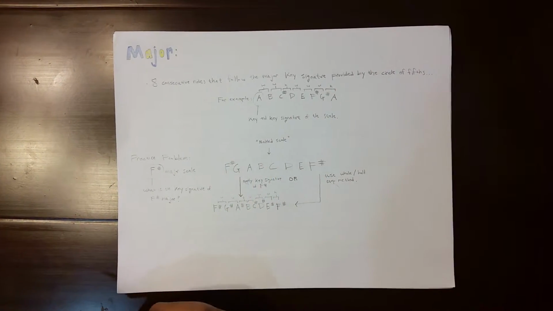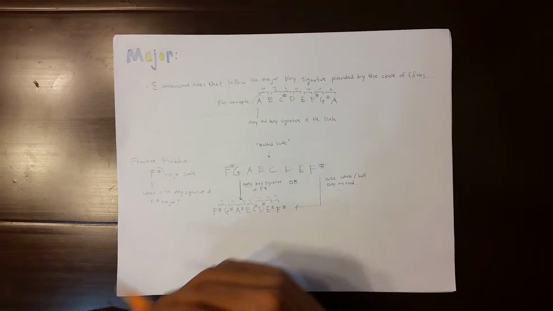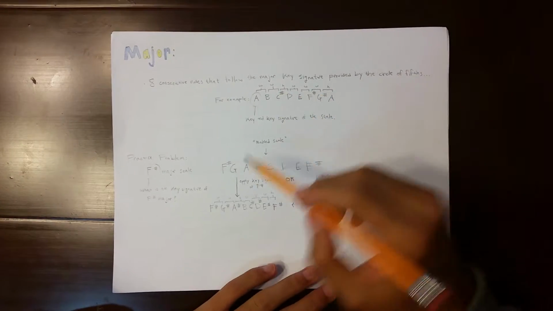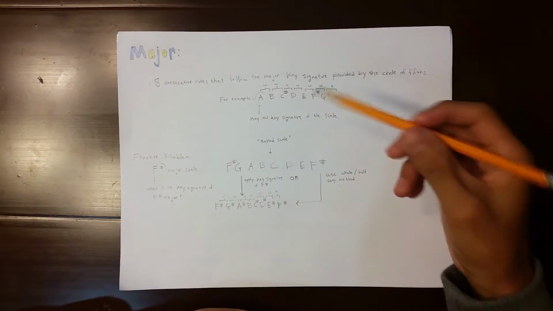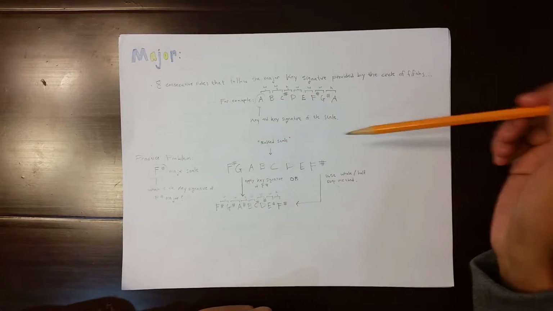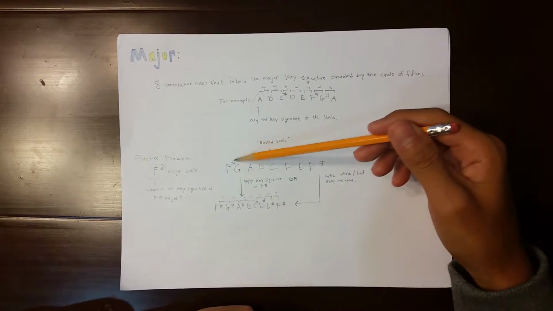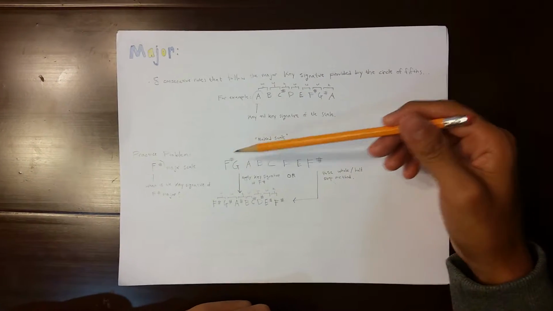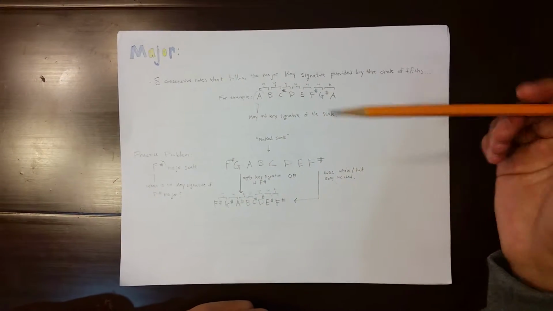So let's just do one practice problem really quickly, because the major scale is probably the most important scale. Say I'm asking for an F sharp major scale. First, we construct a naked scale, which would be the first note, as indicated, F sharp, and the last note on 2 different octaves, and the notes without any accidentals in between. So in this case, it would be F sharp, G, A, B, C, D, E, F sharp.